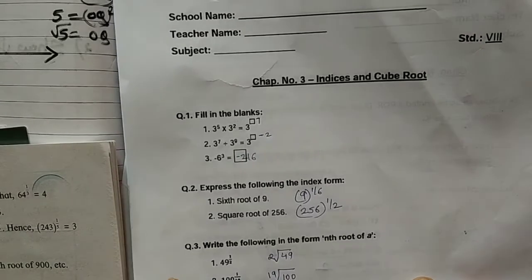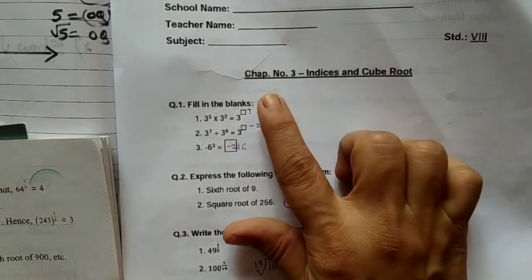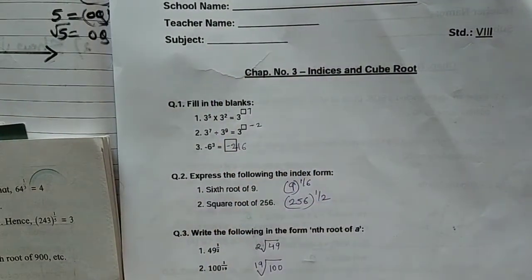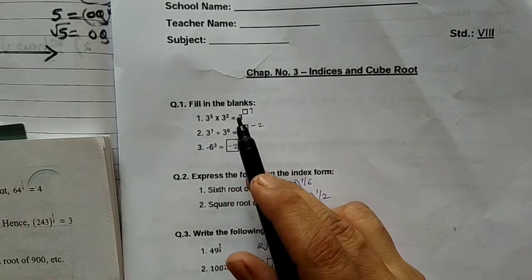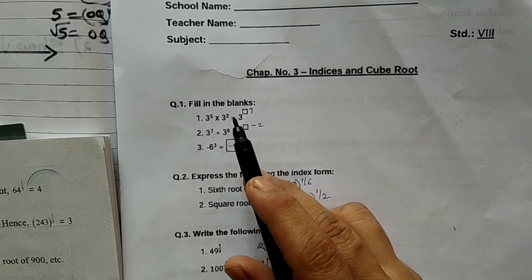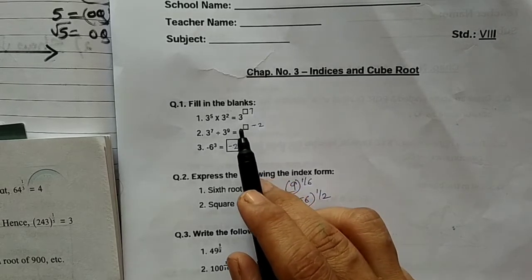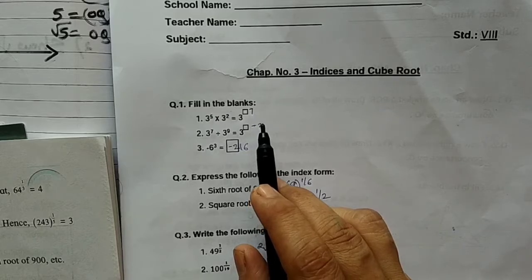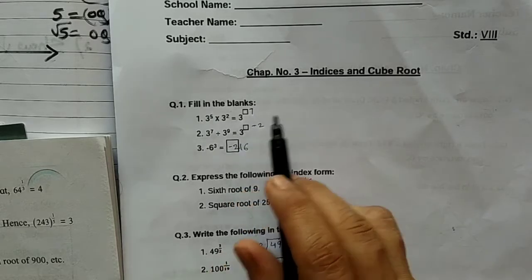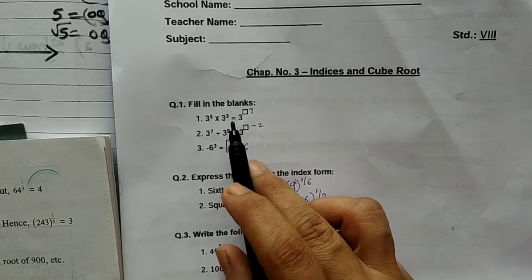Now we come to the last chapter or last part of our worksheet, chapter number 3, indices and cube root. Now this part is the recall part, based on the laws of indices which we have done. If you want, you can go and refer to my videos on YouTube for this chapter, indices and cube root.